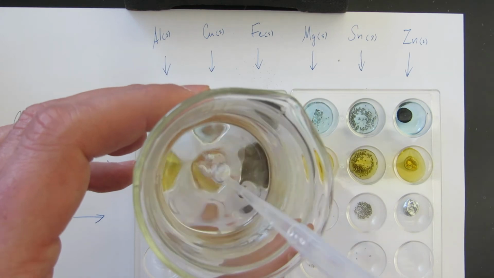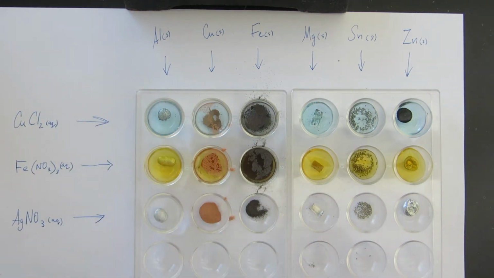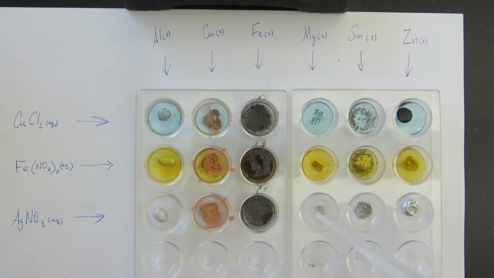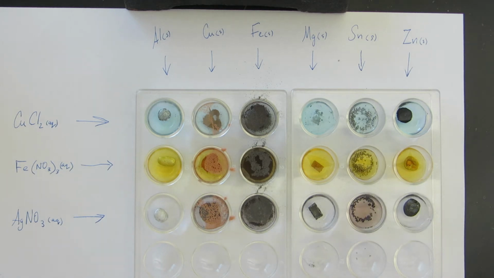You can see just pretty much looks like water. Magnesium's reacting pretty fast. Tin as well.